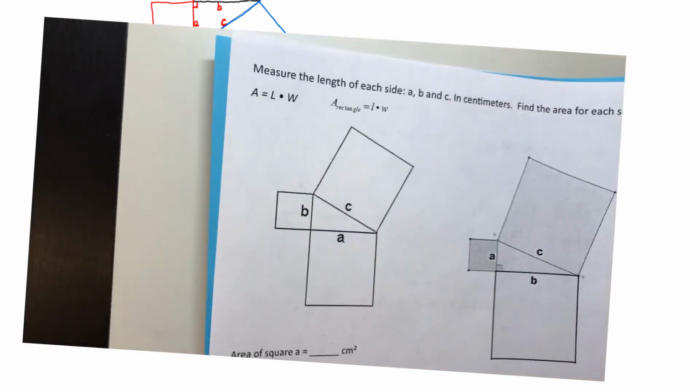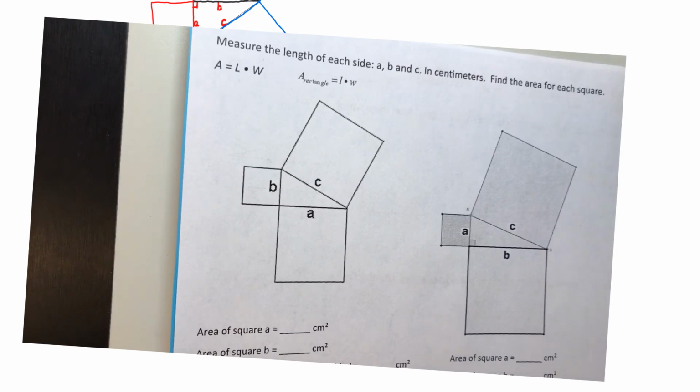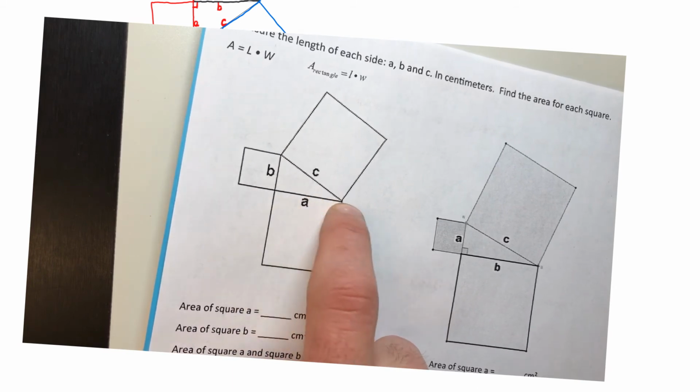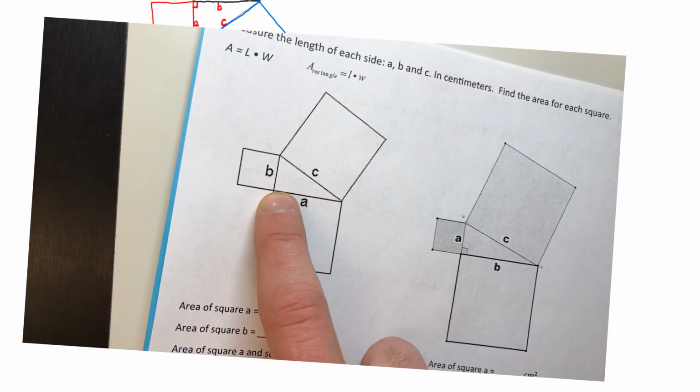So on the back, okay, what I want you to do is, in centimeters, measure the length here of square A. In centimeters, measure the length of square A here.